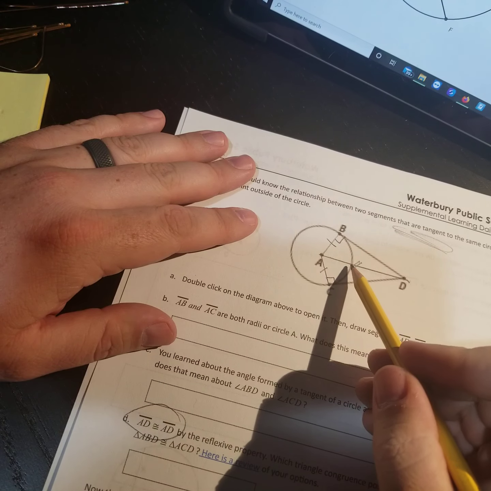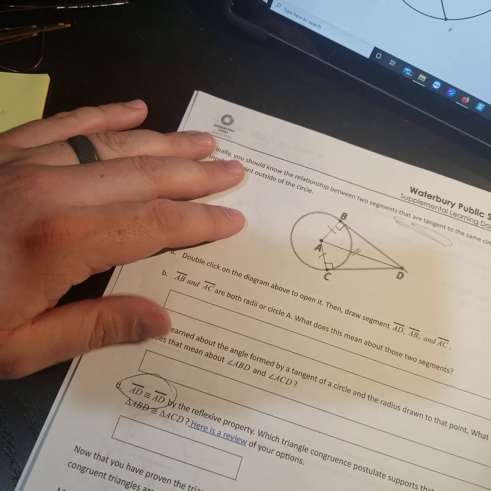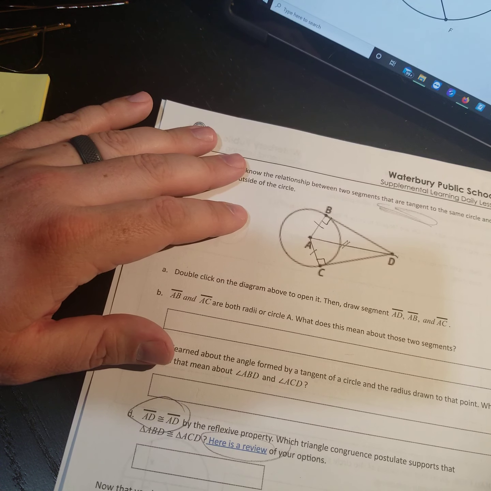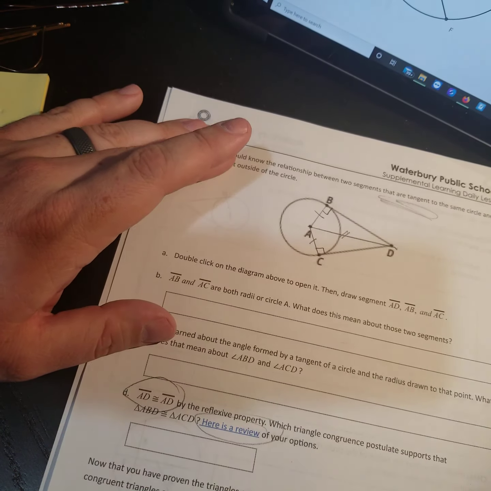So that means this is congruent to itself, right? Well, now we have hypotenuse leg. Here is a review of your options. That would have been helpful back with that, wouldn't it? Whatever.